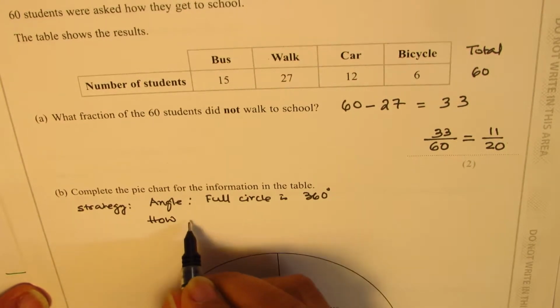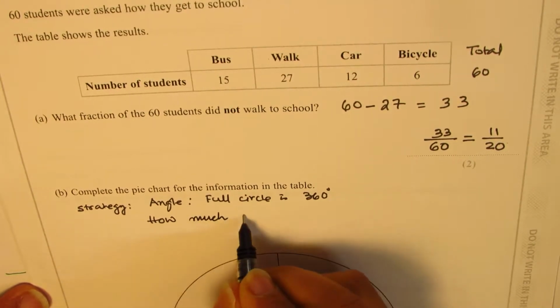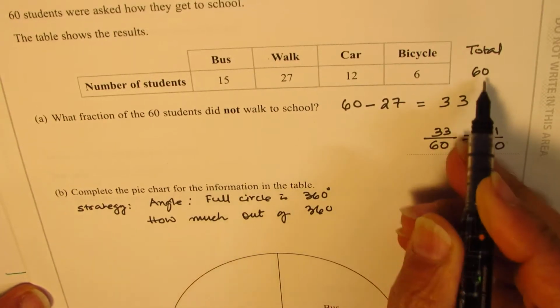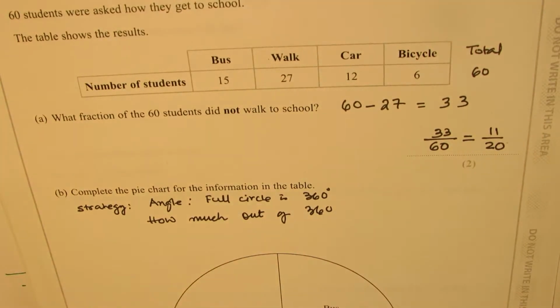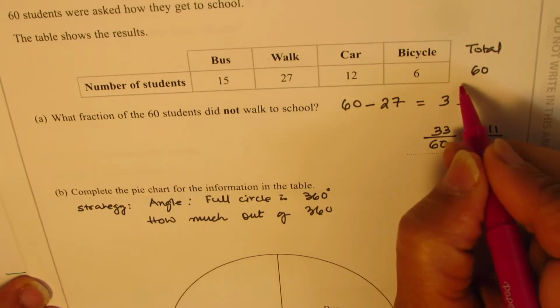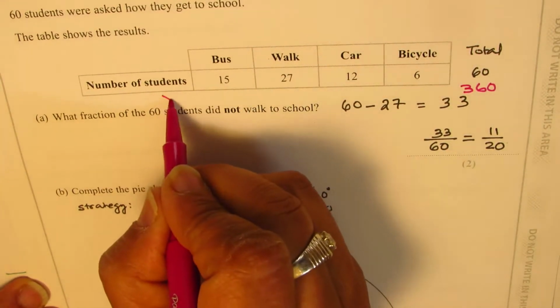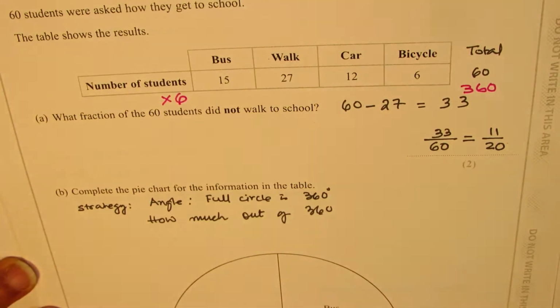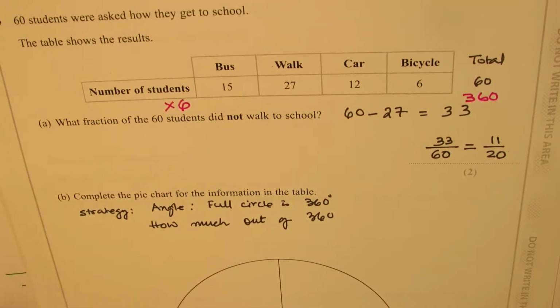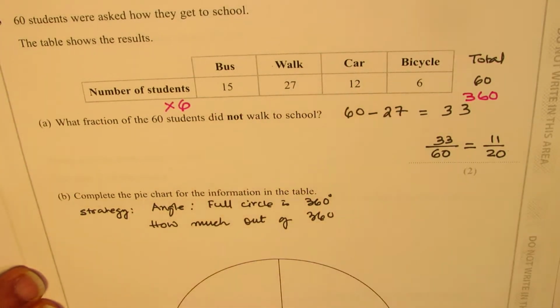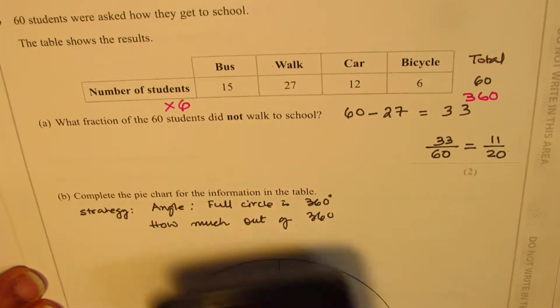So we have to answer, how much out of 360, right? This is out of 60. Do you see that? So in the fractions, this is out of 60. So we have to really figure out how much out of 360. Is that correct? That means each can be multiplied by 6 to get degrees, right? So let's multiply each by 6 and write down. Does it make sense to you?